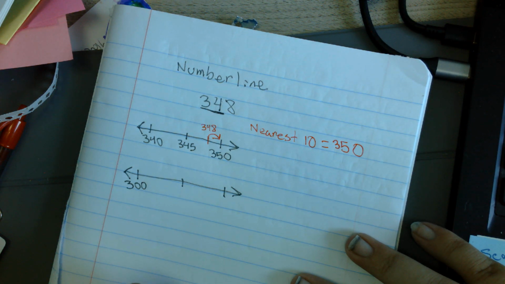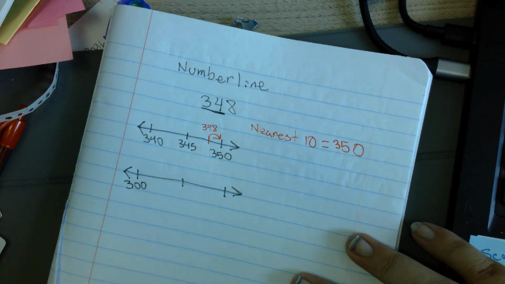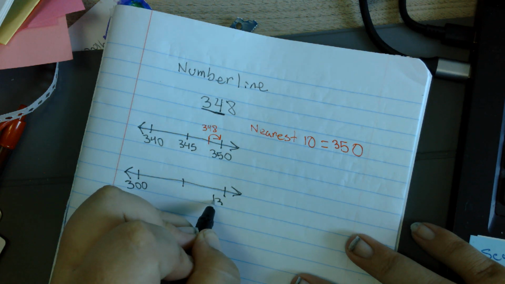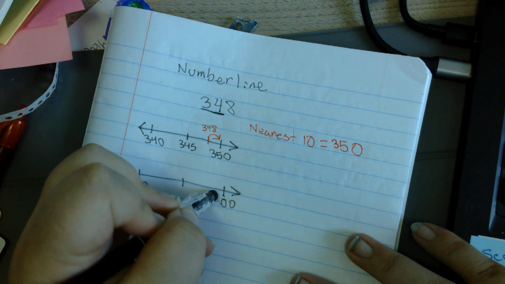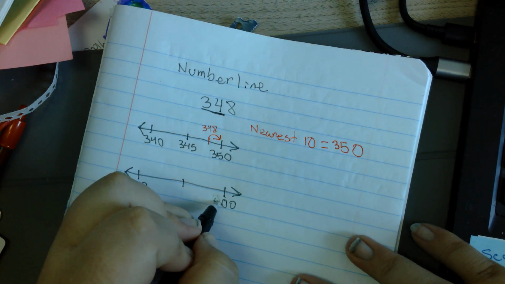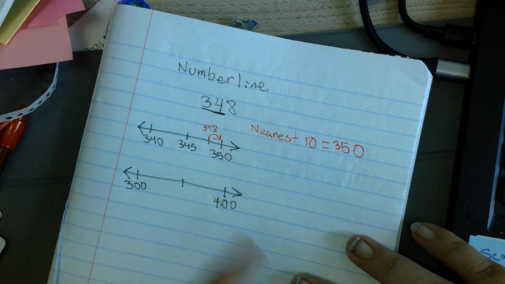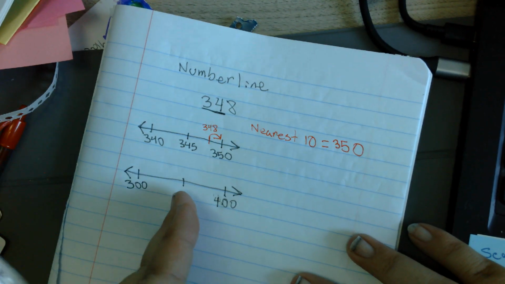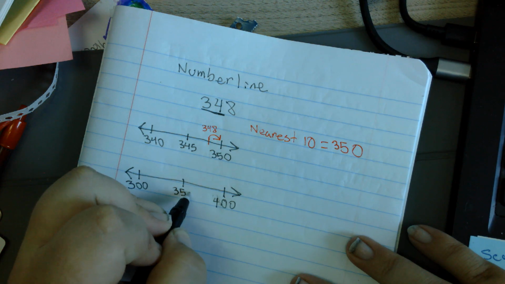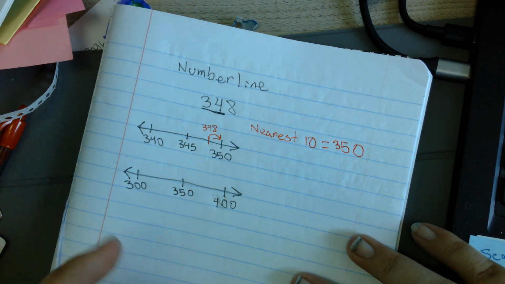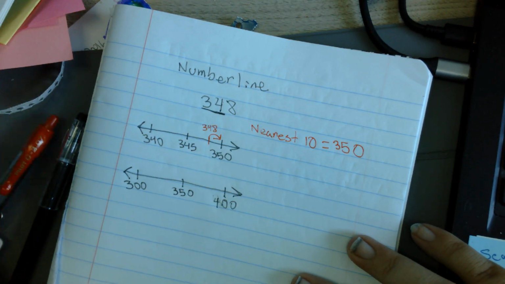If I were counting by hundreds, the next one would be 400. Almost wrote 300 again. My middle, directly in the middle of 300 and 400, is 350.